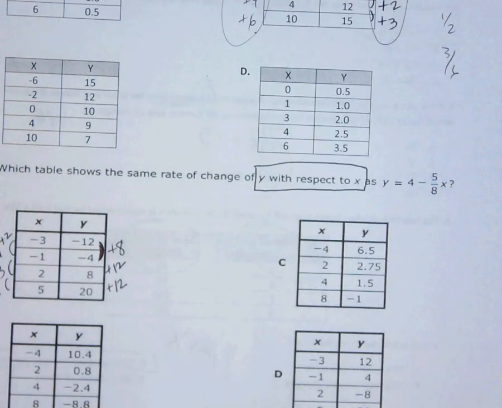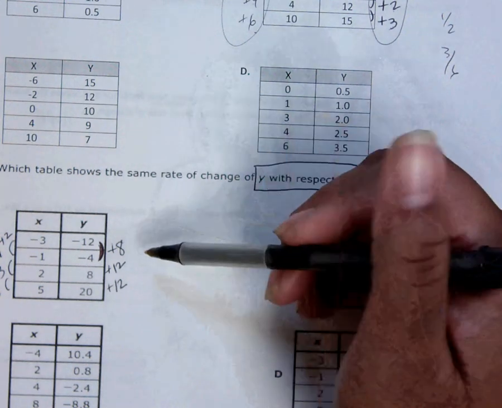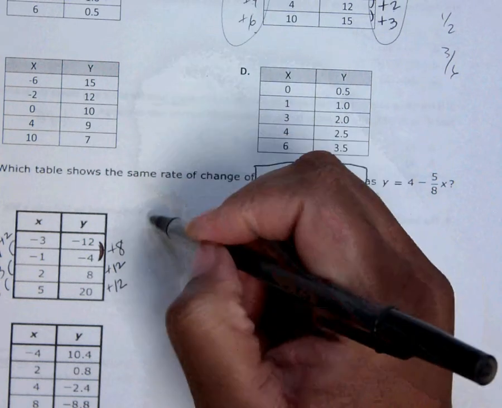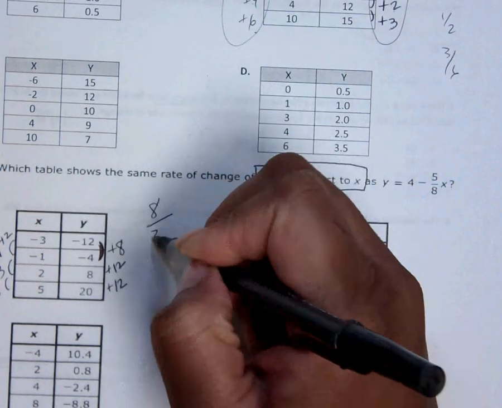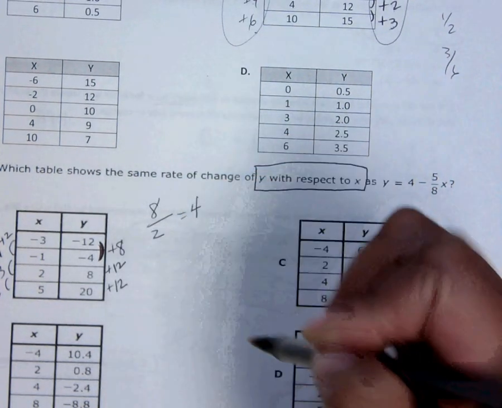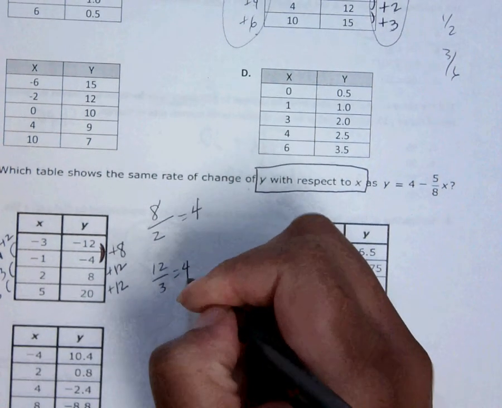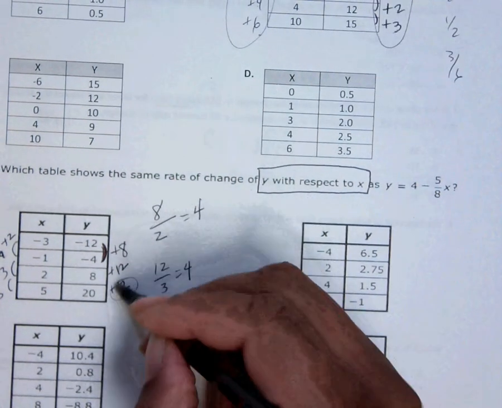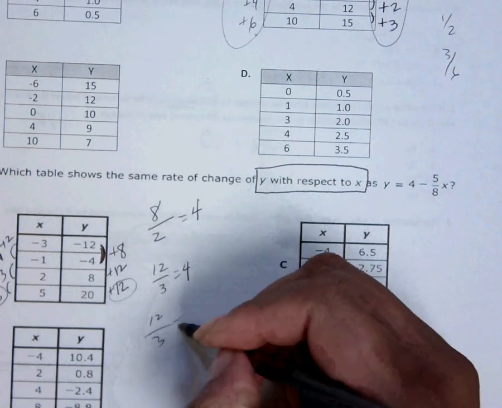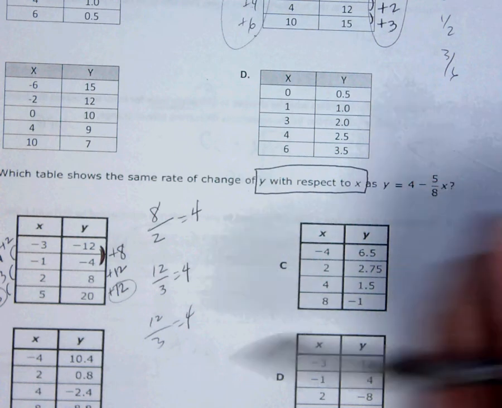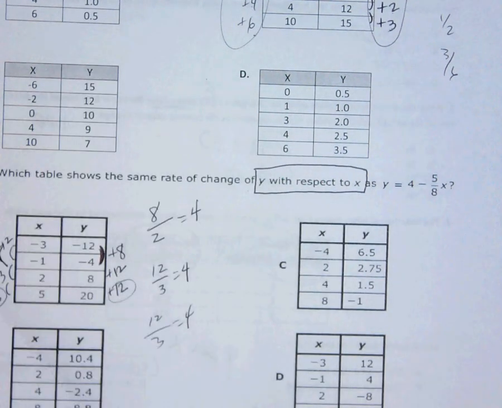Okay? Now, from there, what do we do? Change in y over the change in x. So 8 over 2 is going to reduce to 4. 12 over 3 is going to reduce to 4. 12 over 3 is going to reduce to 4. But I want slope of negative 5/8. So A is not the answer. So you can keep doing that for each one.